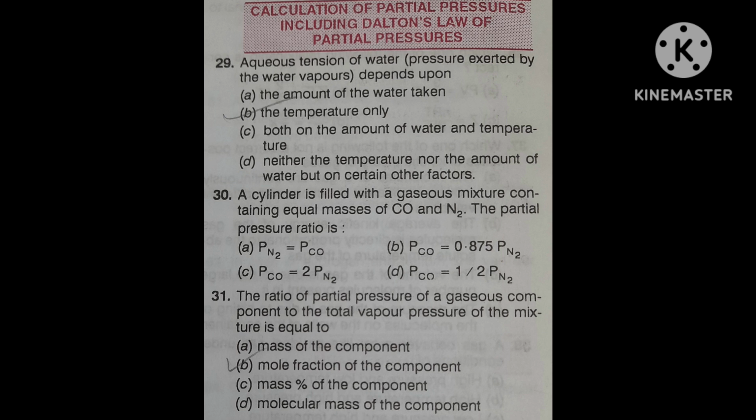Aqueous tension of water depends upon: first option, the amount of water taken; second, the temperature only; third, both the amount of water and temperature; and fourth, neither the temperature nor the amount of water but certain other factors. Just think, you can answer it easily. After that I will give the answer and explanation.